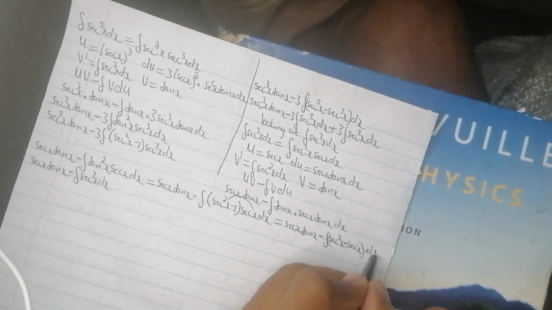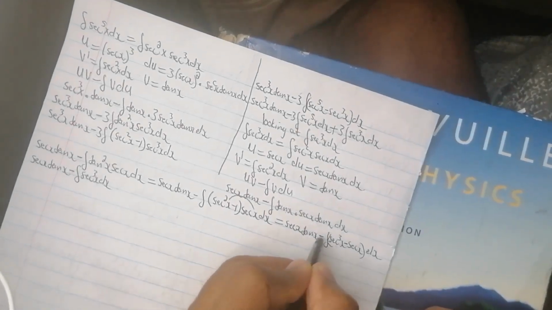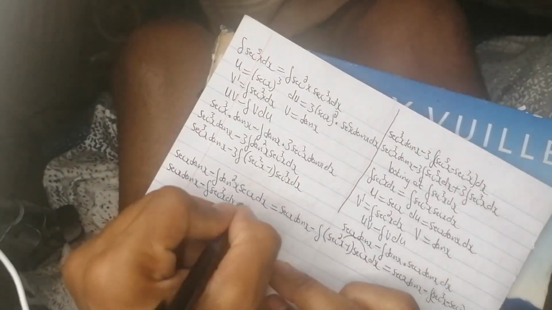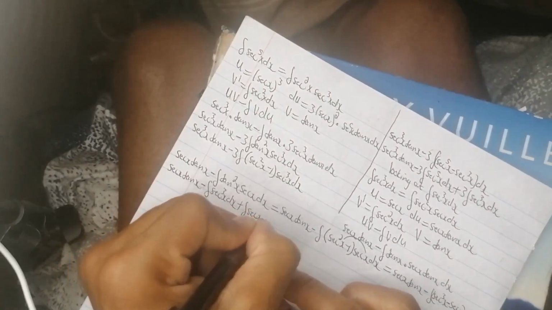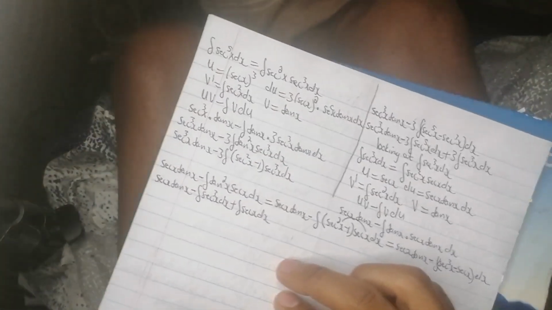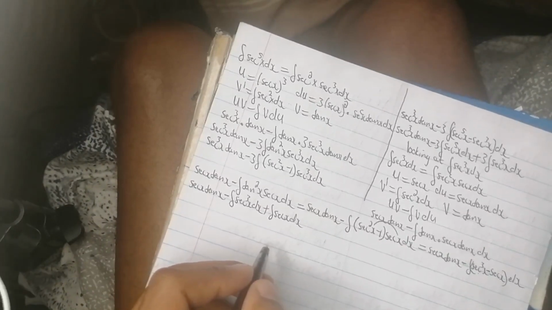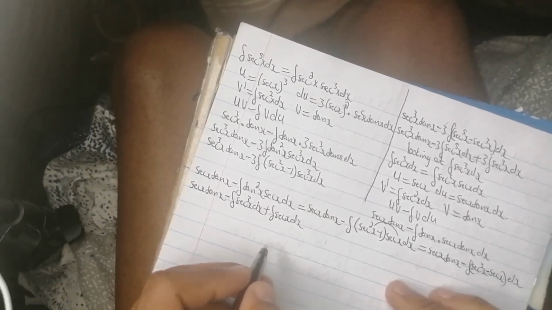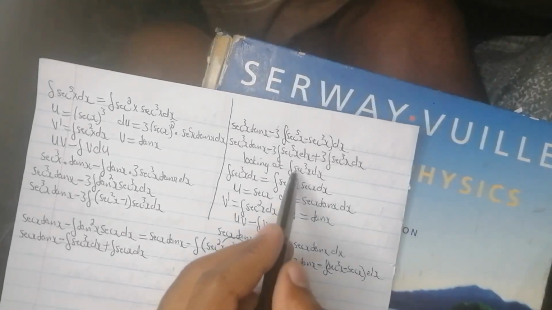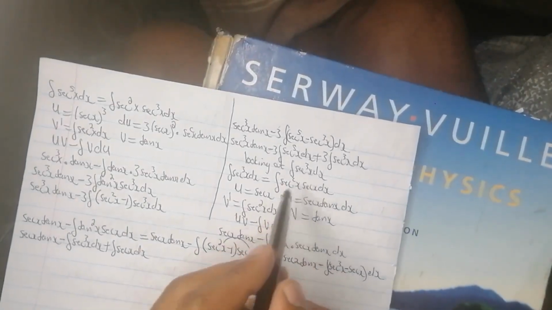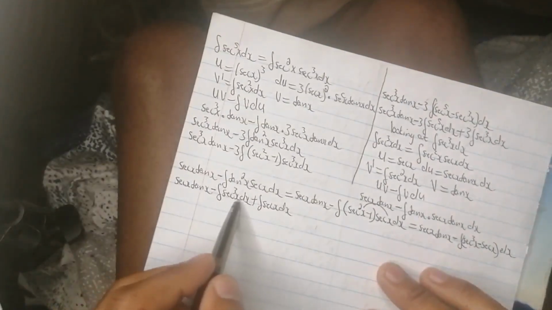Don't forget that this dx also multiplies this. Negative by negative is a positive. The integral of sec x dx. Now, when I'm here, look what is happening. I said I was trying to look for this, and look what I'm ending up with. I'm ending up with this.